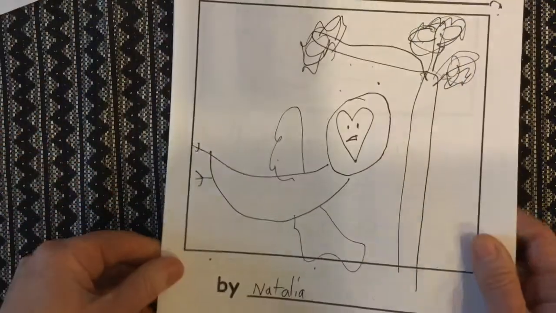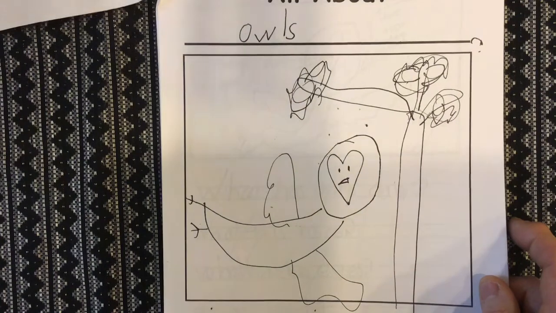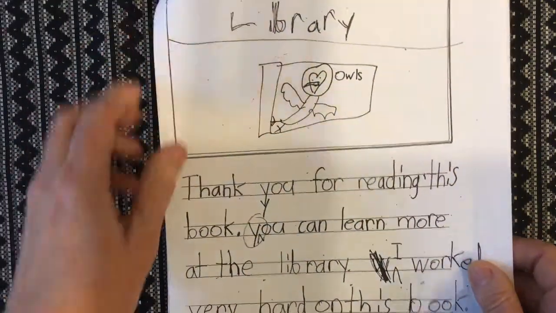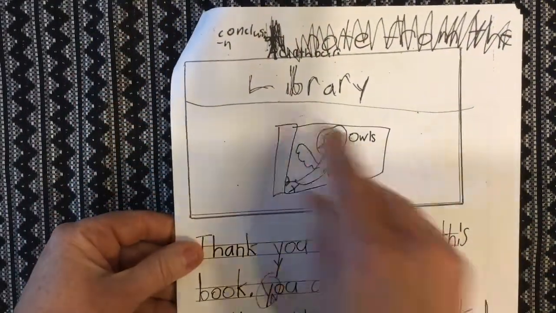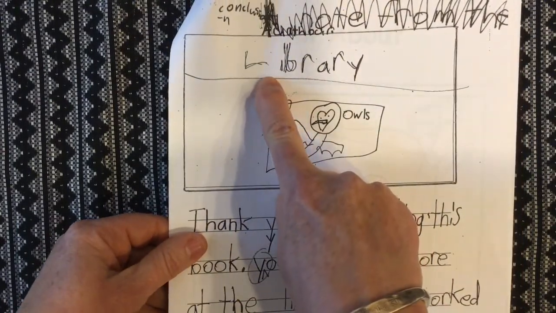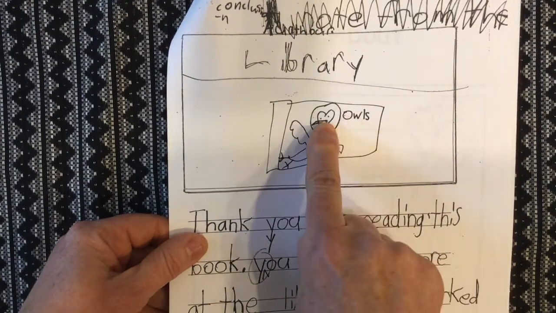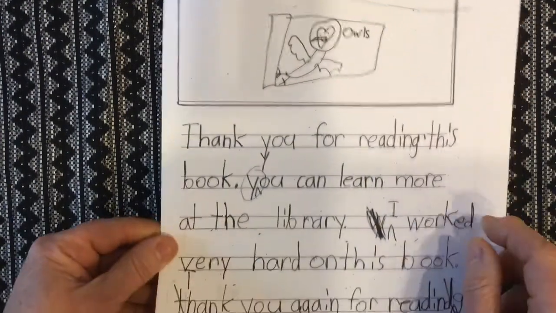And finally, we have another book about owls. This book all about owls. And for this conclusion, again, the writer wrote conclusion at the top. And I think the person is going to suggest we go to the library because there's a picture of an owl book and it says library. Let's read the conclusion.